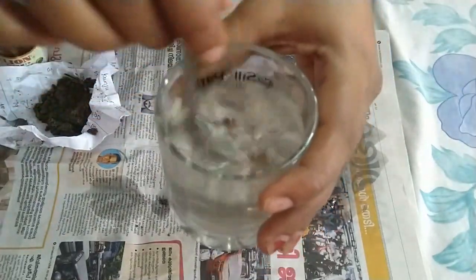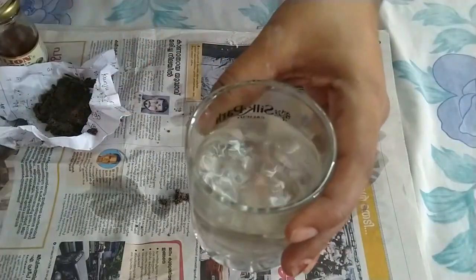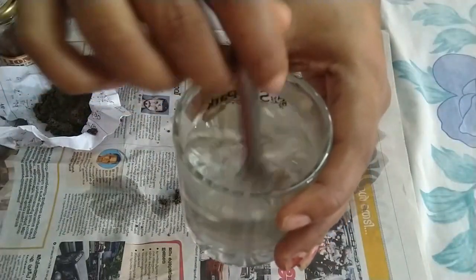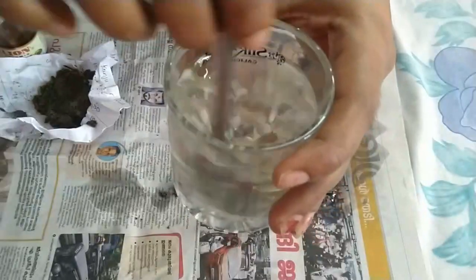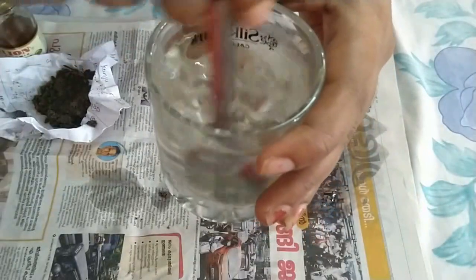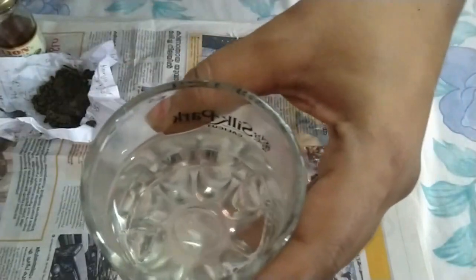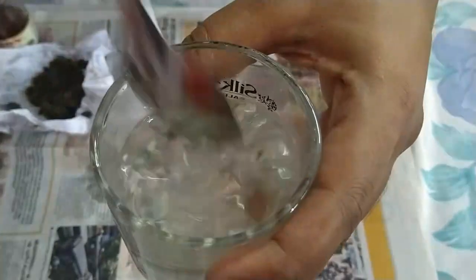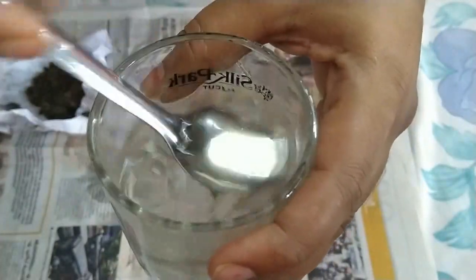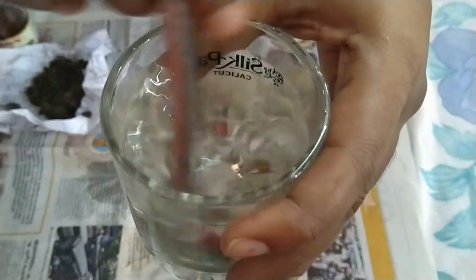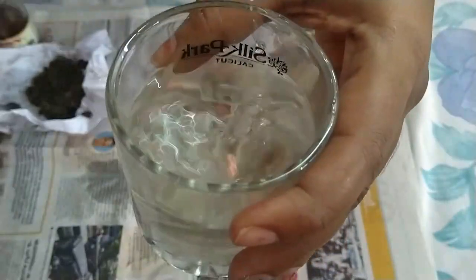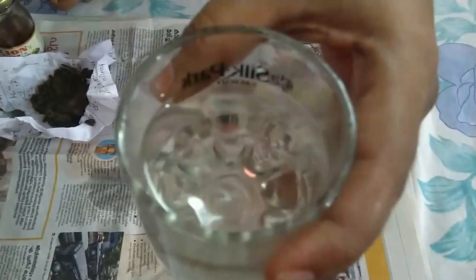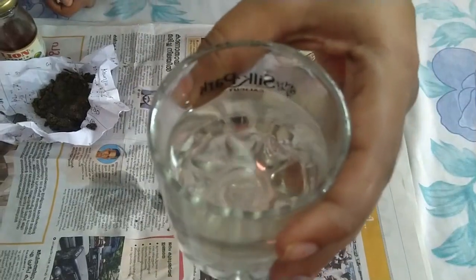Can you separate the honey from the water? Can you separate it? Can you separate honey and water? No, honey just completely mixes with the water. Hope you can see it. Honey completely mixes with the water. Clear? Such substances are known as what? Miscible liquids. Liquids that clearly mix with the water are known as miscible liquids.